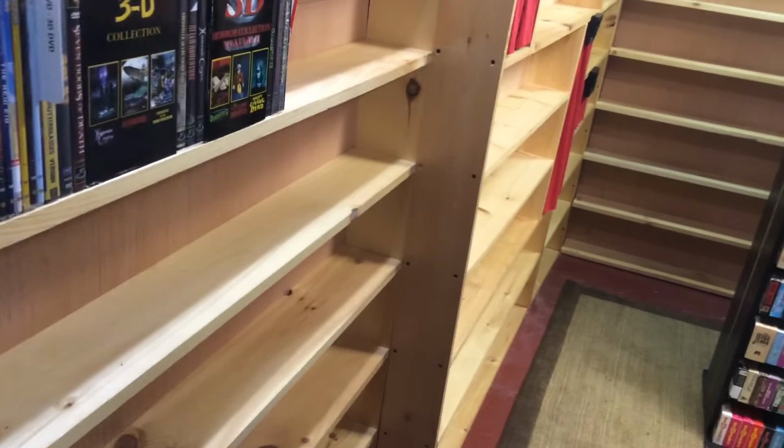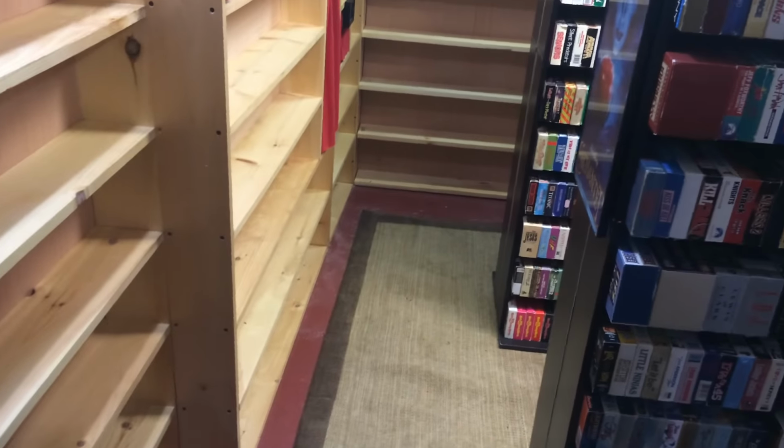So you gotta have your library in your basement. You gotta have some waterproofing just to make absolutely sure you don't get any water in here, because the last thing you want in the basement is moisture.